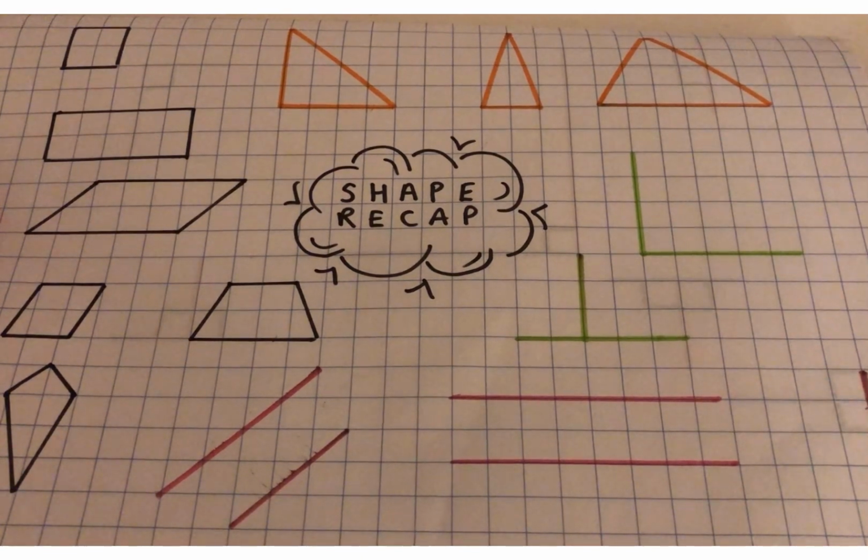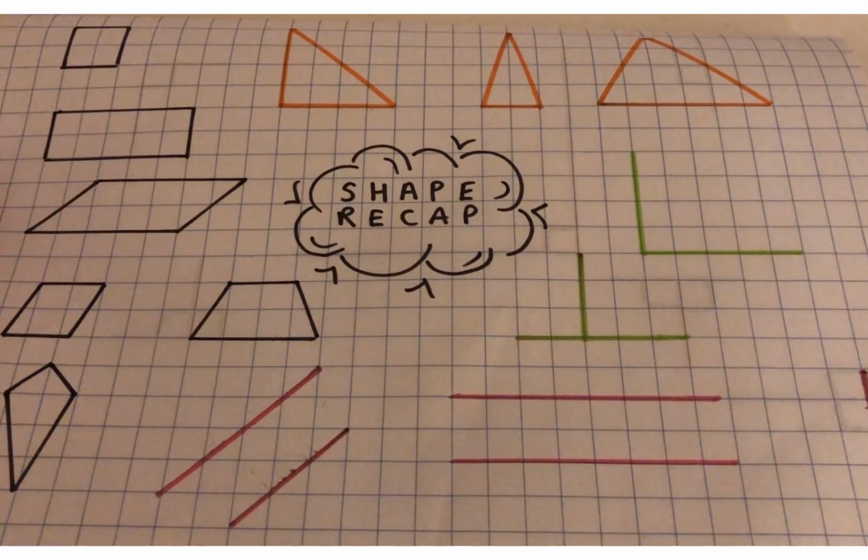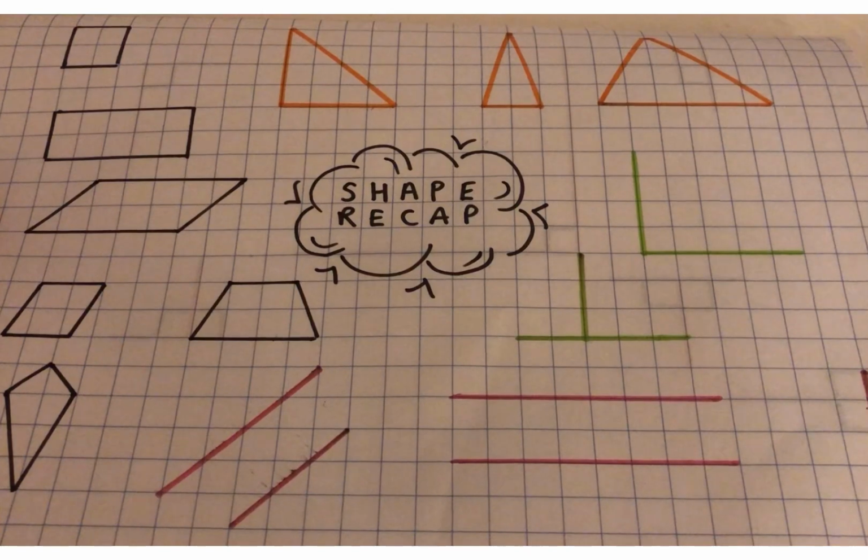I've also drawn some pairs of lines. Can you name them? Also, I wonder if you can spot the connection. Why are some shapes drawn with a black outline? Why are some shapes drawn with an orange outline? Pause the video while you have a go at naming the shapes, naming the lines, and explaining why some are drawn with a black line and some are drawn with an orange line.